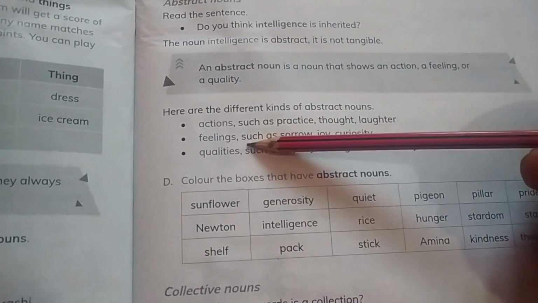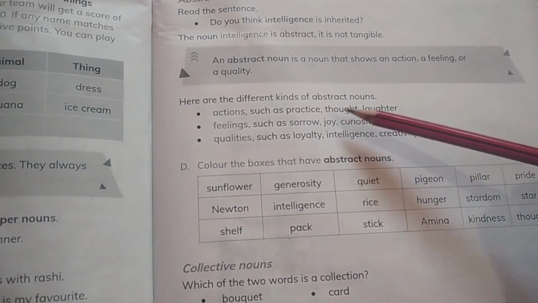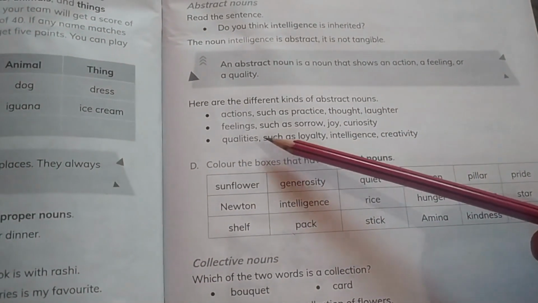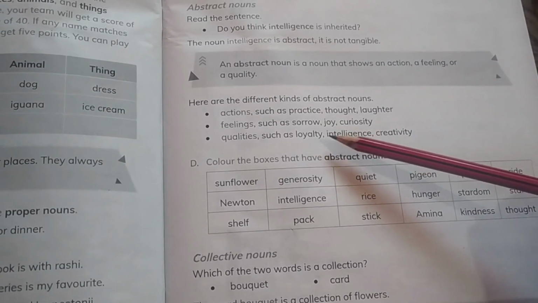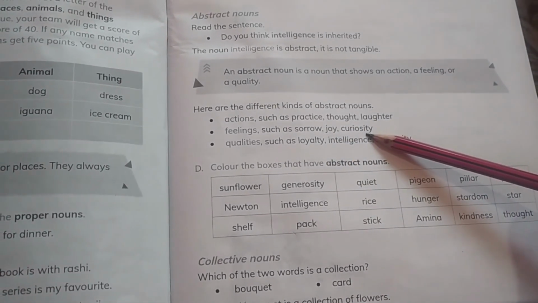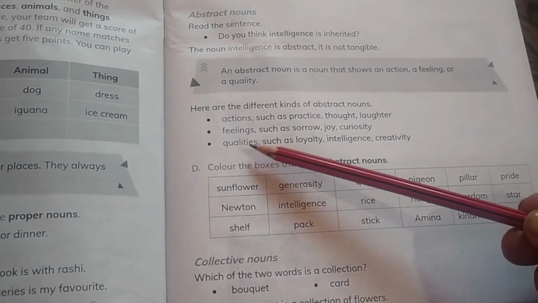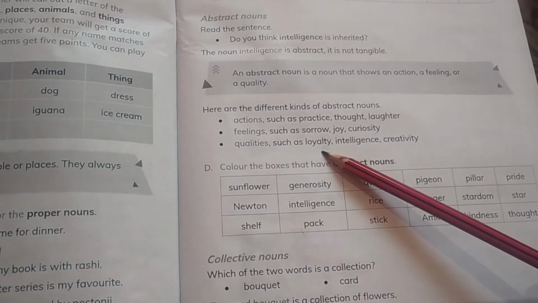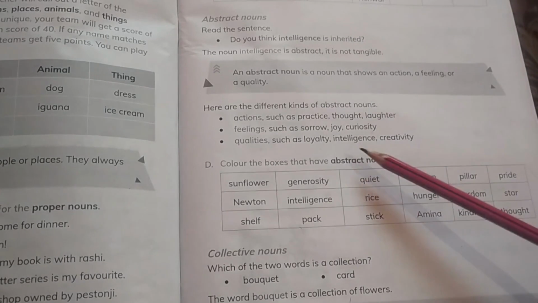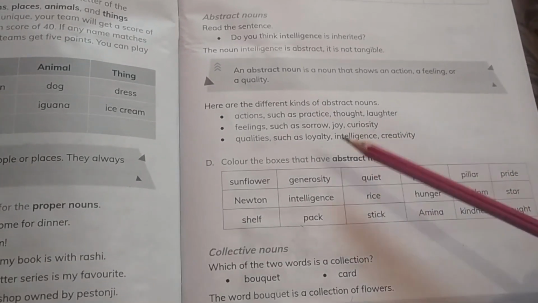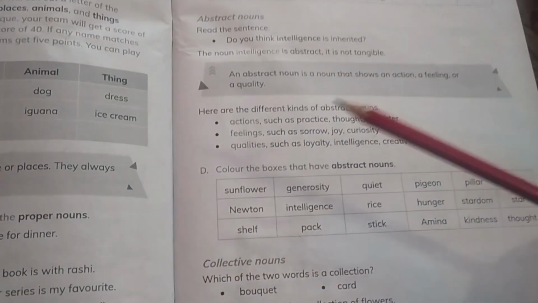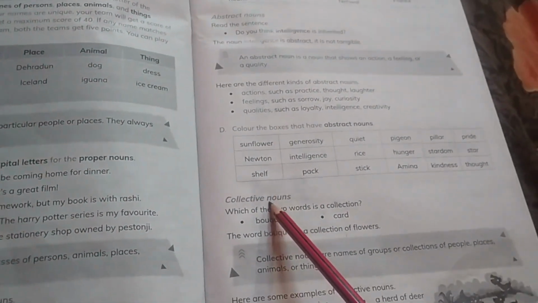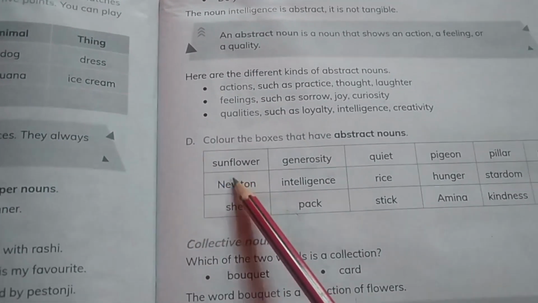The first one, actions, such as practice, thought, laughter. The second one, feelings, such as sorrow, joy, and curiosity. The third one is qualities. When we talk about qualities, we think of such as loyalty, intelligence, and creativity. So these all are what kind of noun? Abstract nouns.